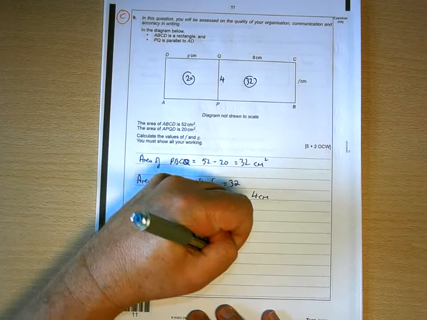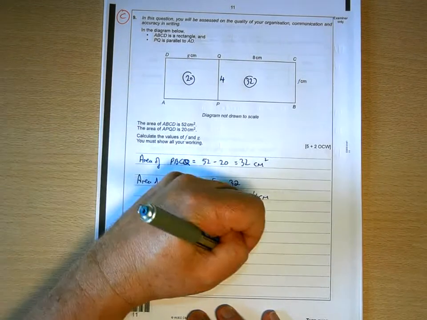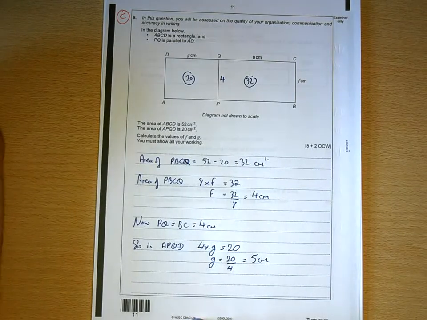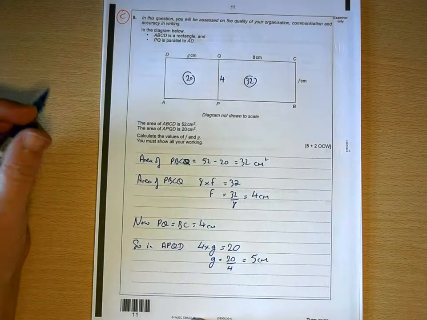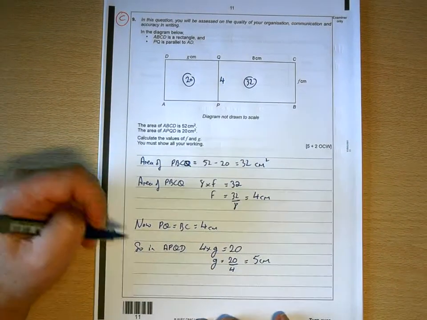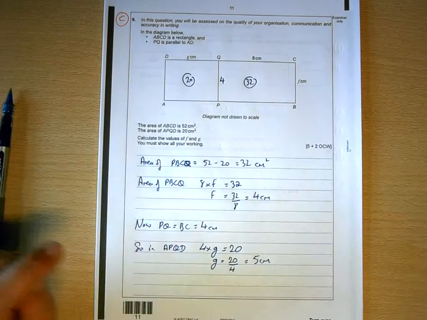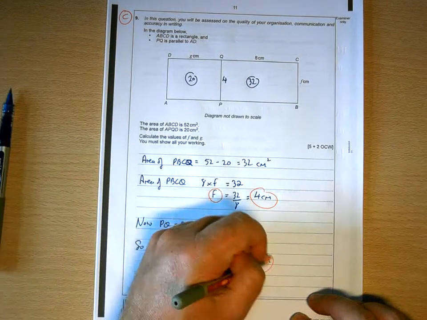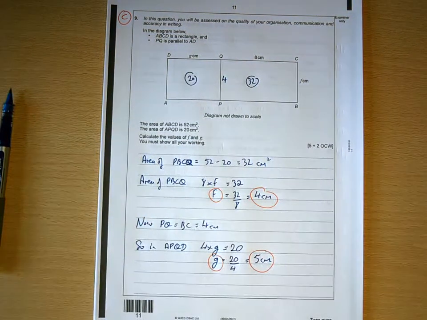So G is 20 divided by 4, which is 5 centimeters. So put circles around those to show clearly that we've worked out what F and G is, or we could write down there. So therefore F is 4 and G is 5.